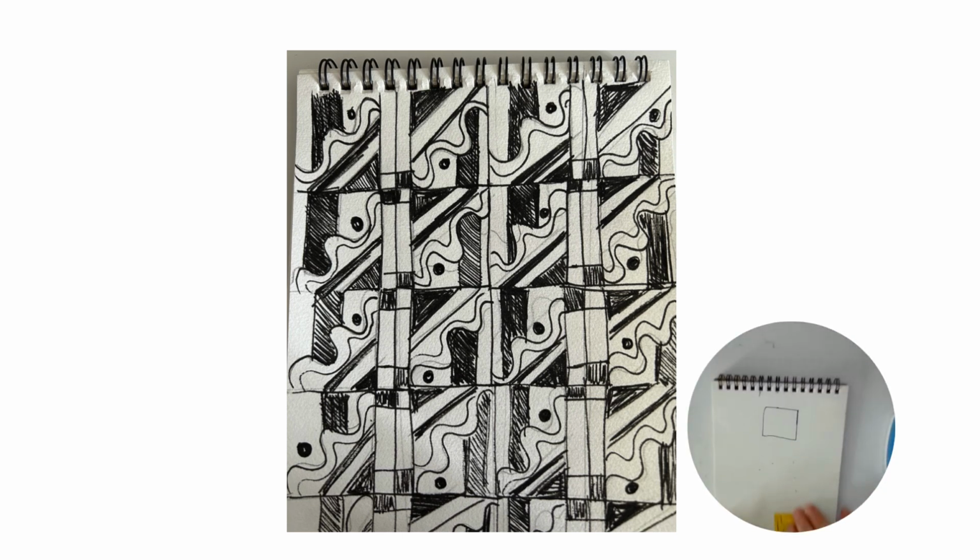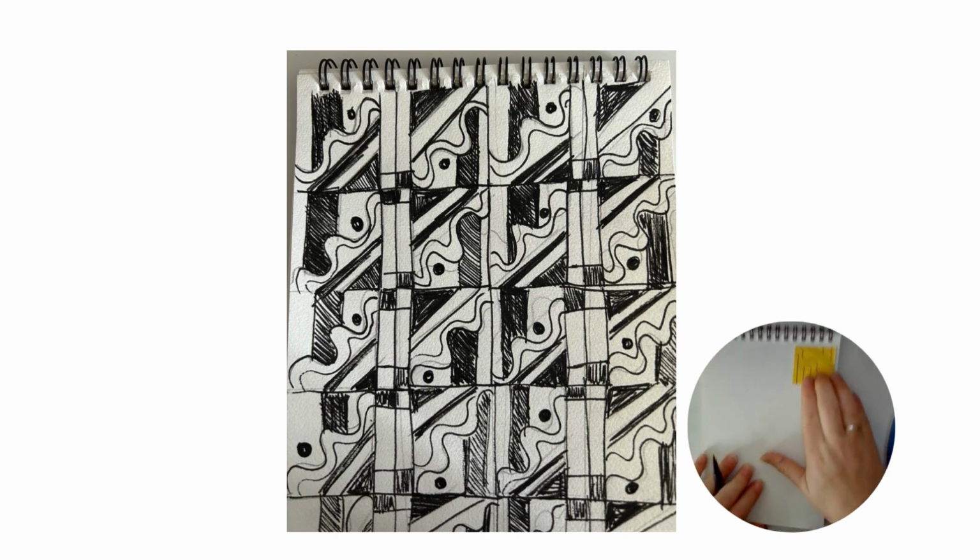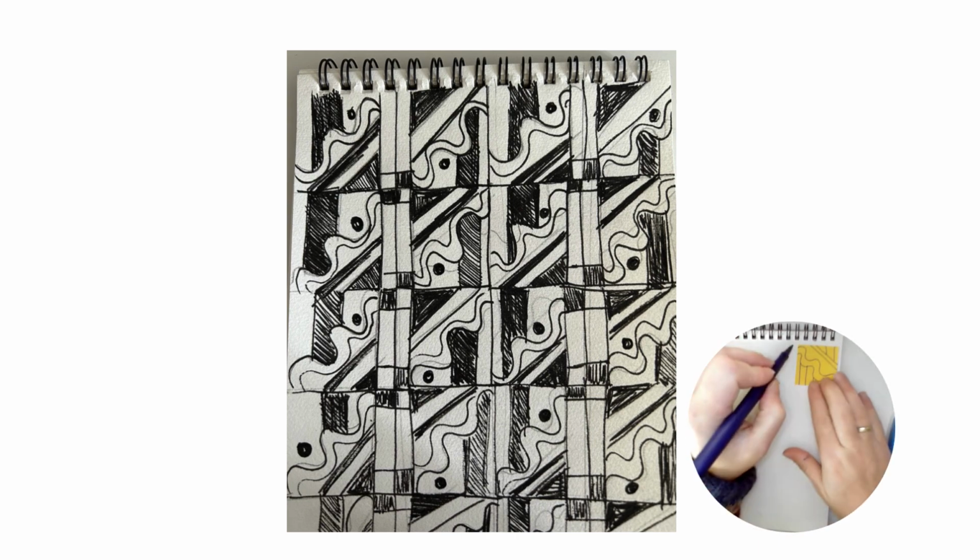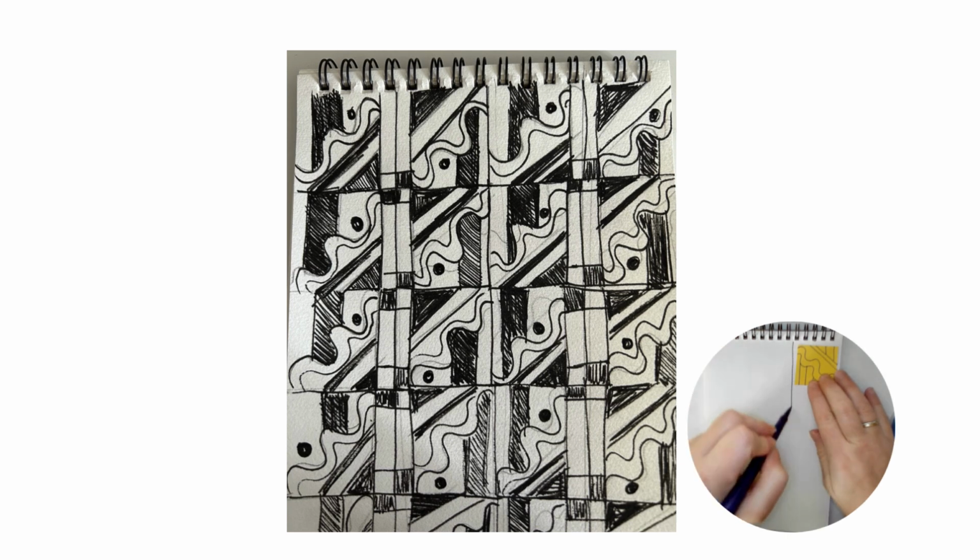So I've got this nice design, and I'm going to take this and go onto a new piece of paper in my sketchbook, and I'm going to draw a grid that is roughly the same size as my square. So my sketchbook is pretty small, which is good.